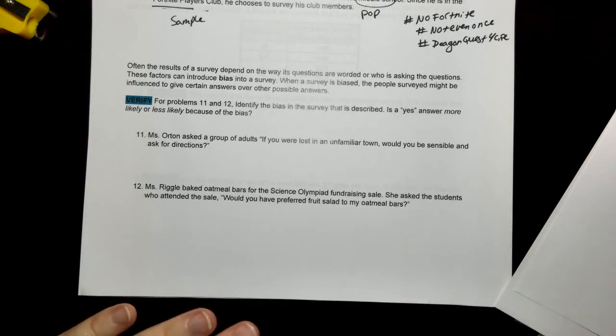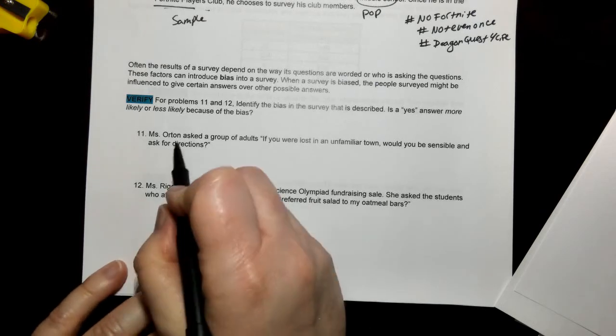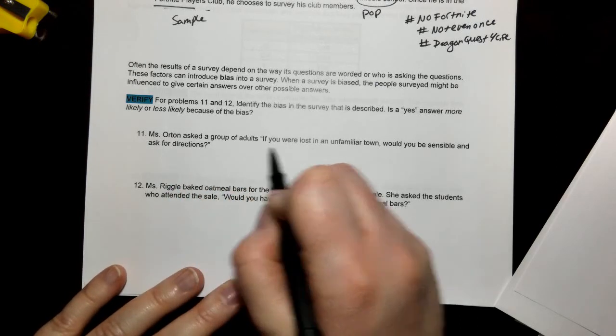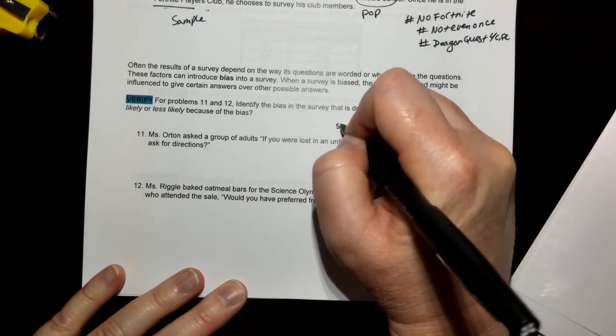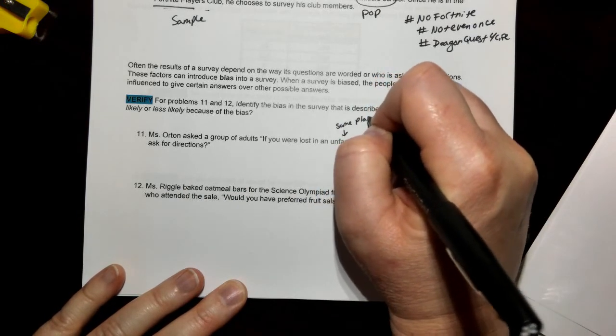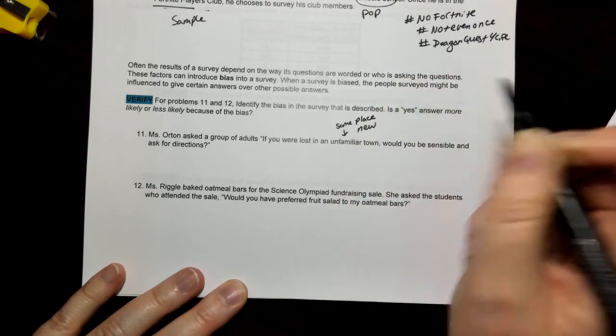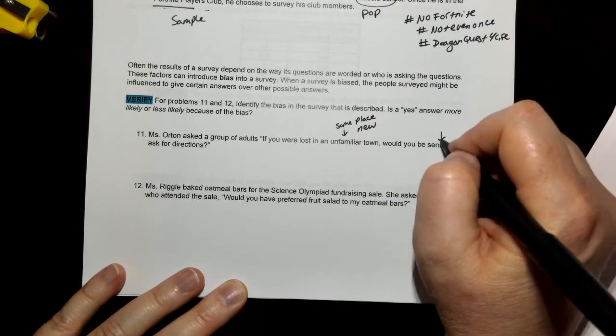Okay, so can I actually go over these without giving you the answer? I can help make sure you know some of the words. So Miss Orton asked a group of adults, if you were lost in an unfamiliar town, so someplace you don't know, someplace new, would you be sensible?